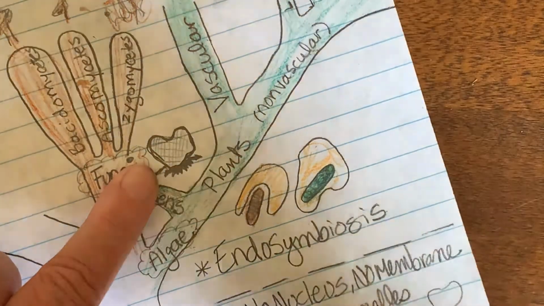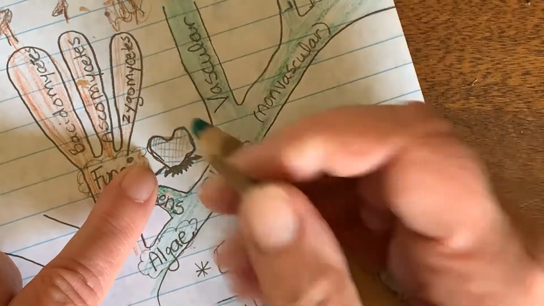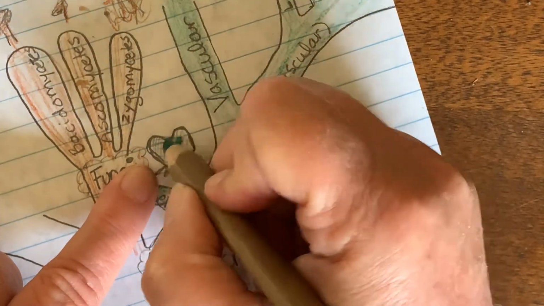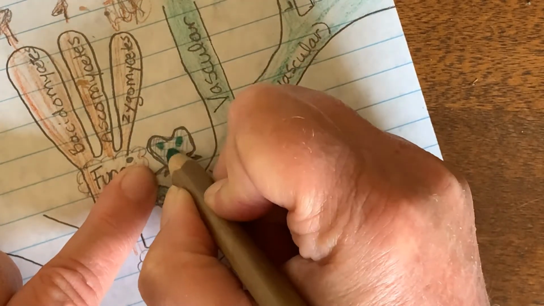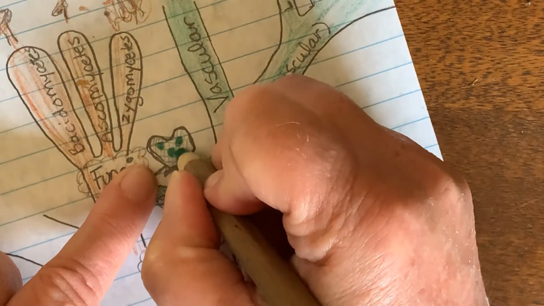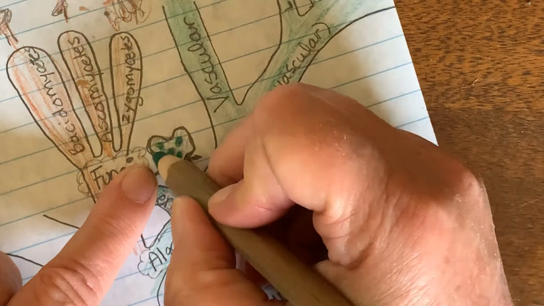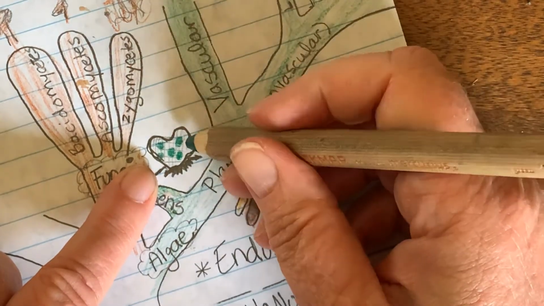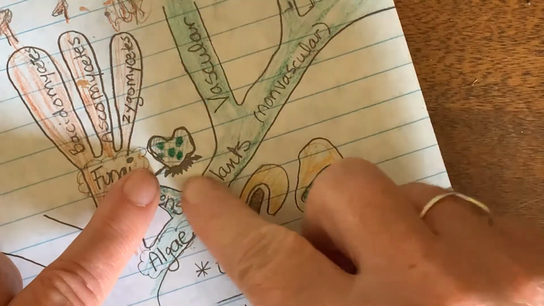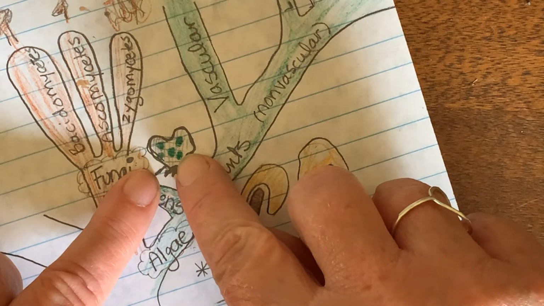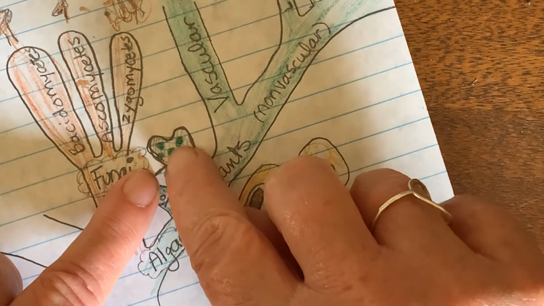And inside of this fungus house are algae. And the algae can photosynthesize. So what lichens do is they're able to absorb solar energy and use it to make ATP. And then the fungus is able to utilize that energy from the algae.